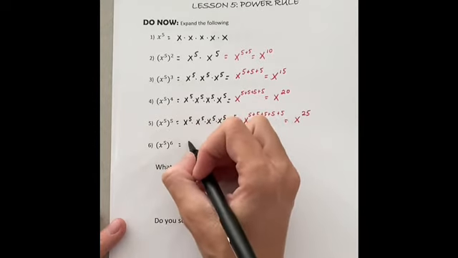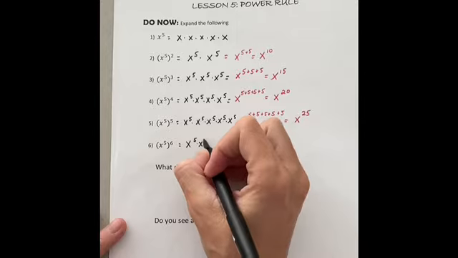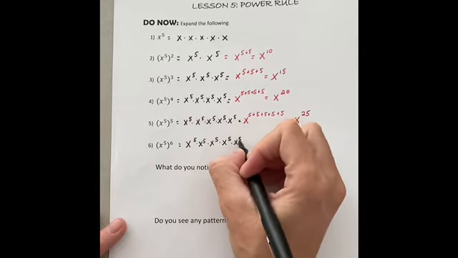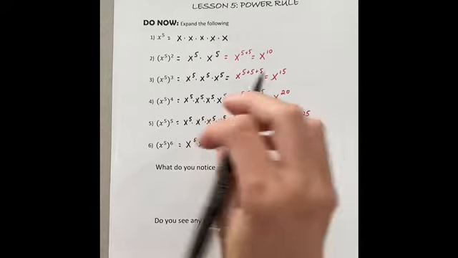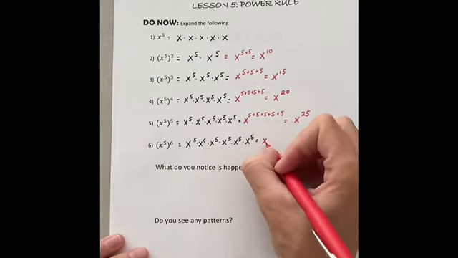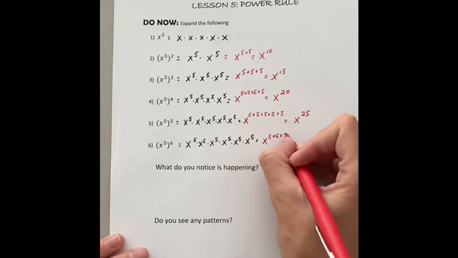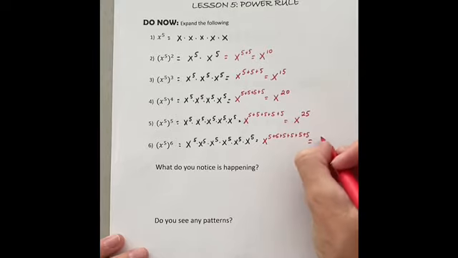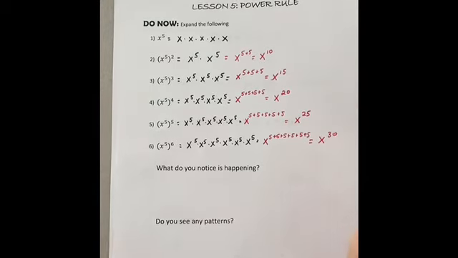So I need to expand that. So it's x to the 5th times x to the 5th times x to the 5th times x to the 5th times x to the 5th times x to the 5th. And if I simplify, I need to add my exponents. So it becomes x to the 5 plus 5 plus 5 plus 5 plus 5 plus 5, or x to the 30th. So what do you notice is happening, and do you see any patterns?